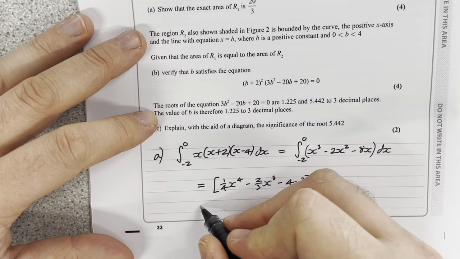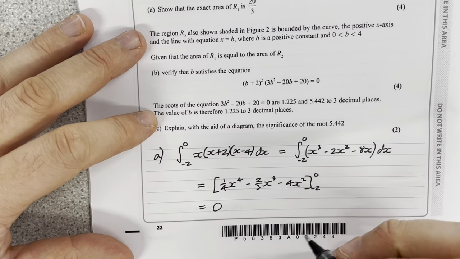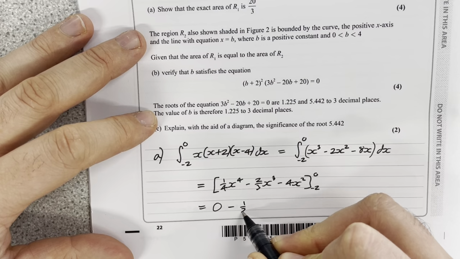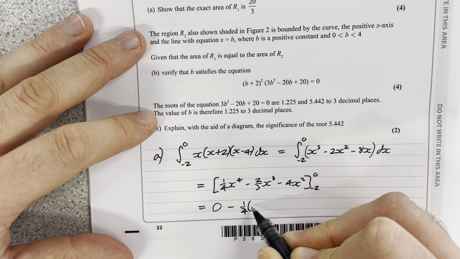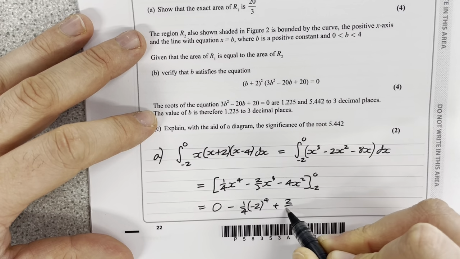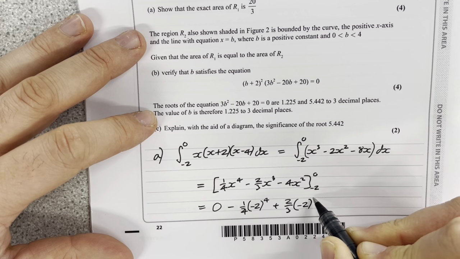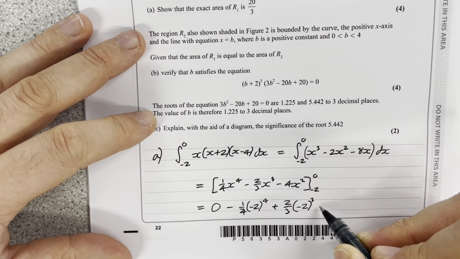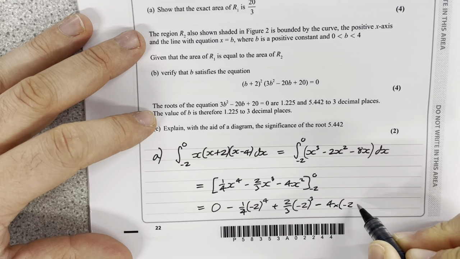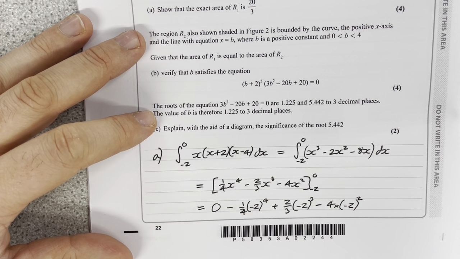Then you just plug that in, so you're going to get a 0 when you plug in x is 0. Then you're going to get a minus a quarter times minus 2 to the power 4 minus minus 2/3 times minus 2 cubed minus 4 times minus 2 squared. That's a lot of negative.